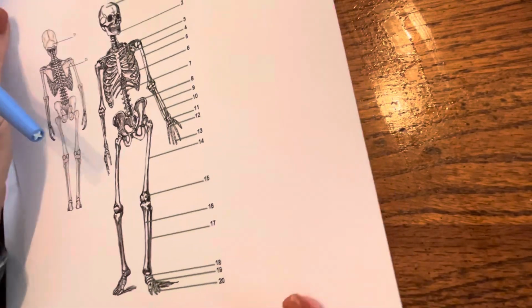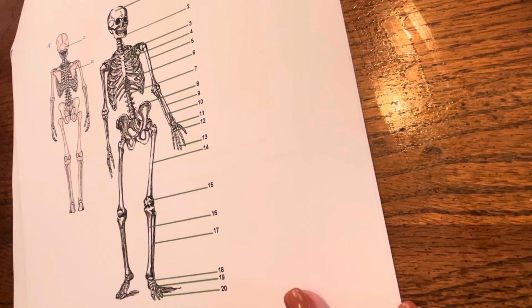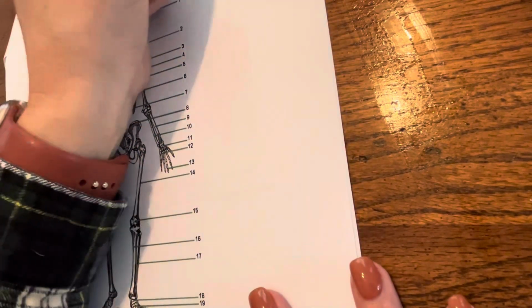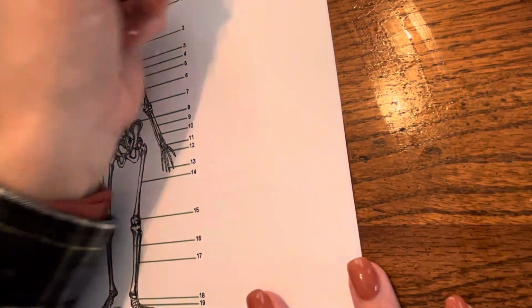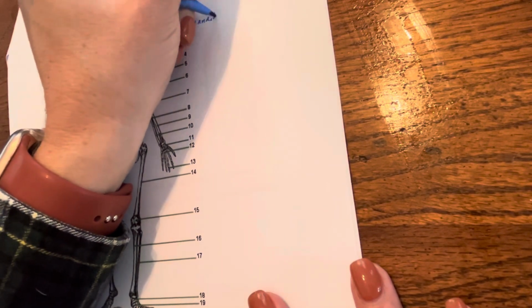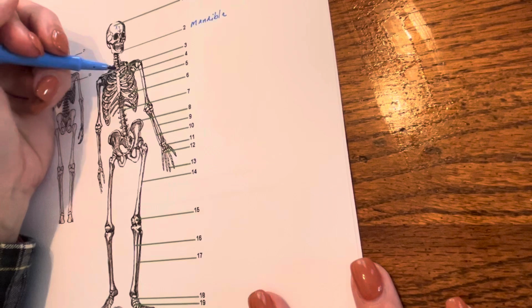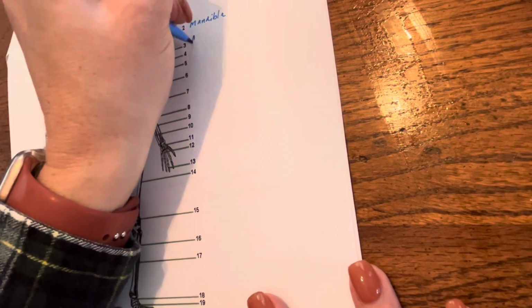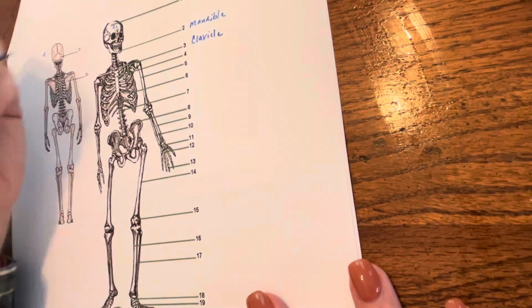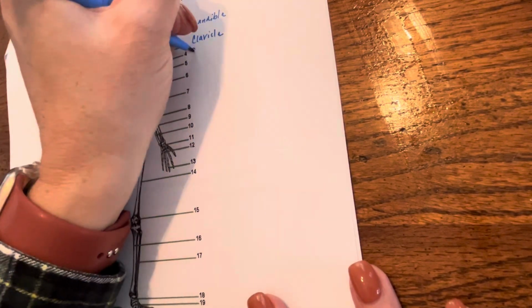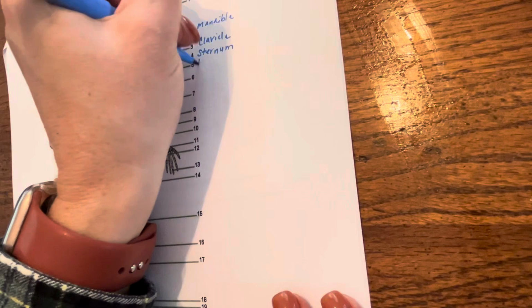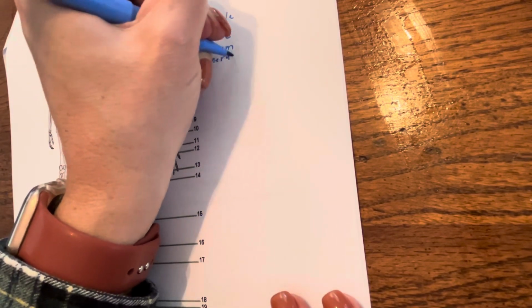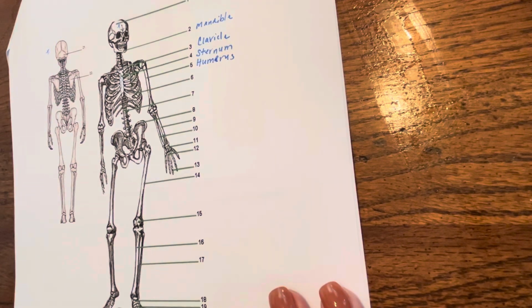Okay, looking at the skeleton. Things that are always missed are the bones over here. So let's start with this one. This would be frontal. It's pointing to that frontal singular bone right here. This is pointing to the mandible. Number 3 is coming across here, and it's pointing to your collarbone, which is your clavicle. Number 4 is pointing to this right here, which is your sternum. Number 5 is pointing to your humerus. Spelled differently than humorous.